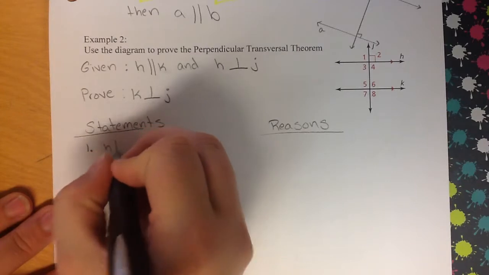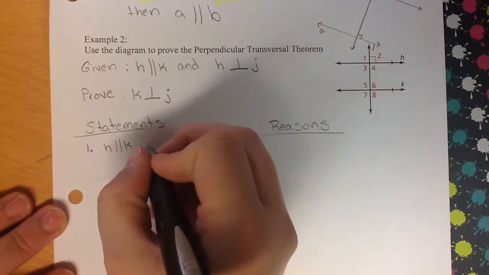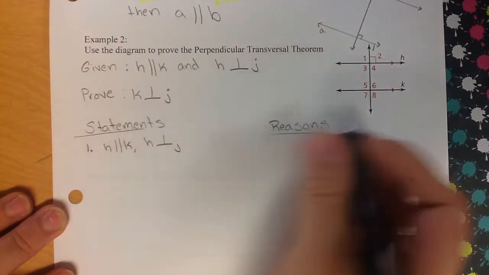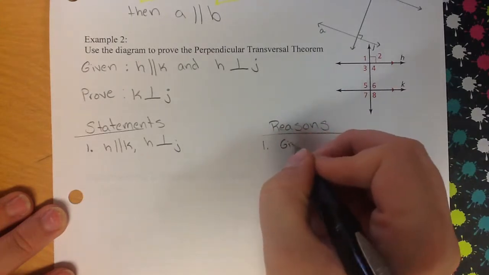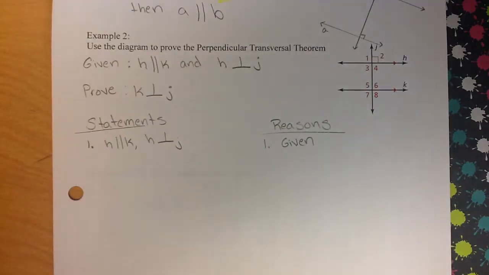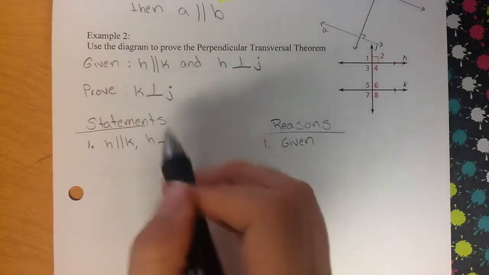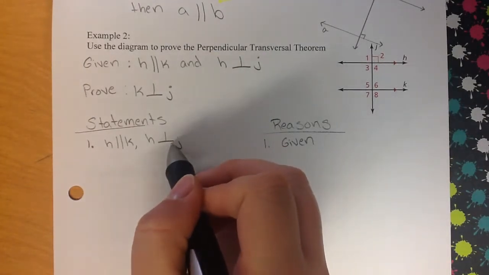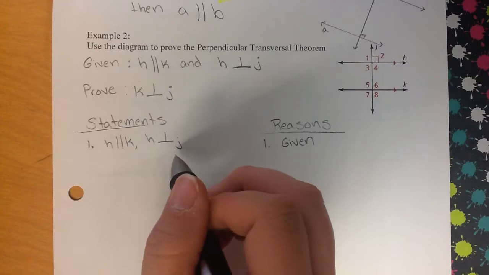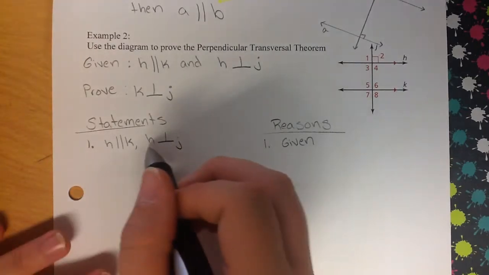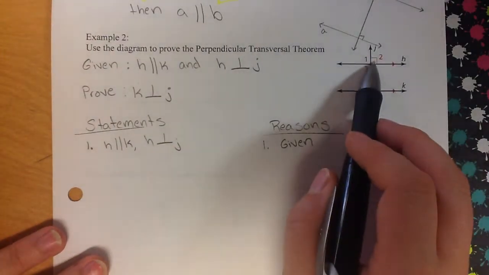So let's go ahead and put it in words. We know H is parallel to K, and H is perpendicular to J. That's given. So if we know H is perpendicular to J, well, if we know perpendicular, then again, they draw that little square.